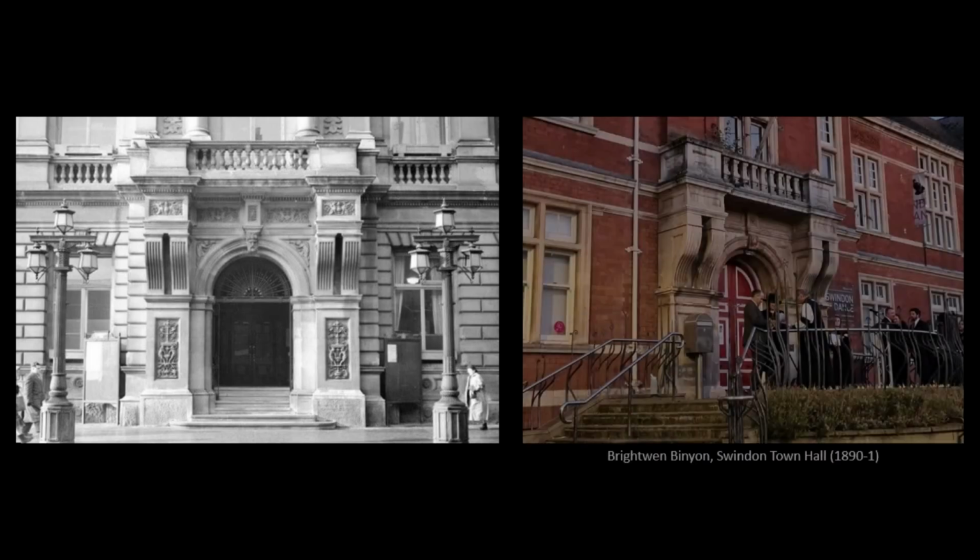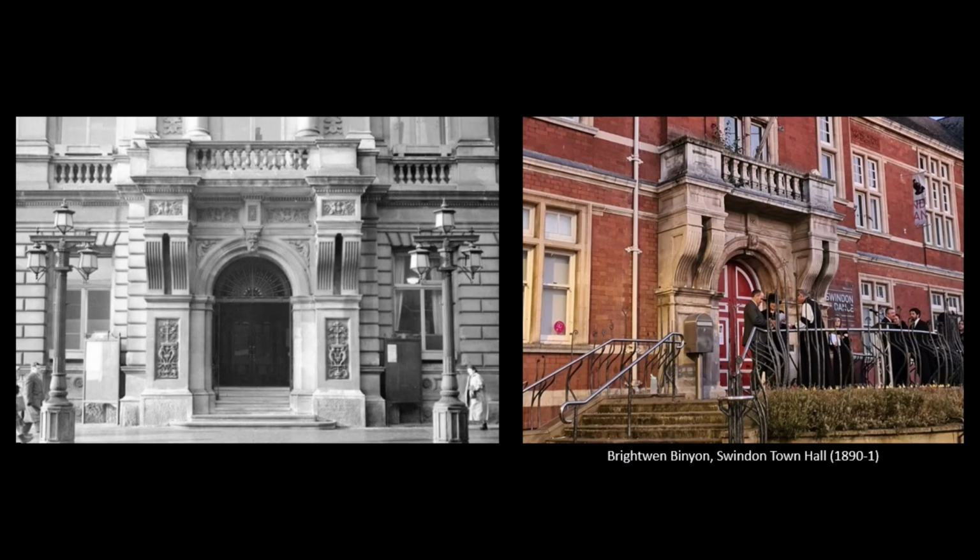Significantly, Binyon reproduced this composition at Swindon Town Hall, which he completed in 1891, thus preserving a tiny vestige of Sunderland Town Hall's original design in built form.